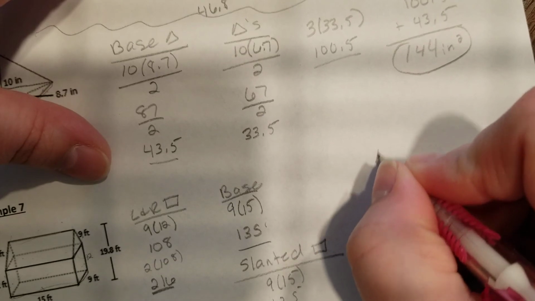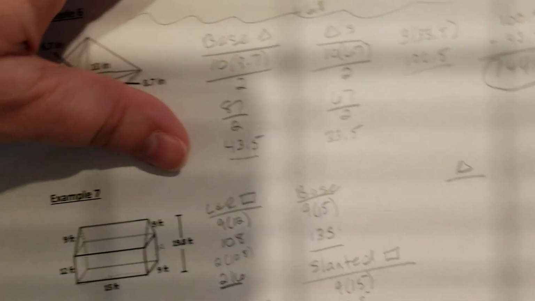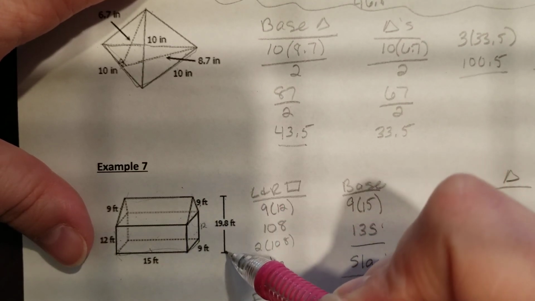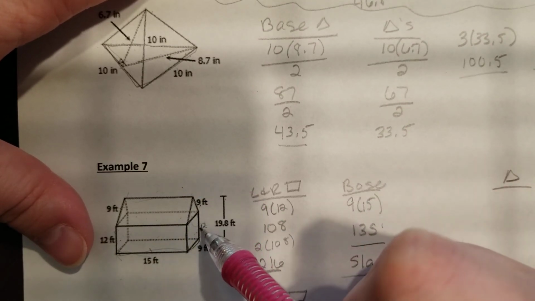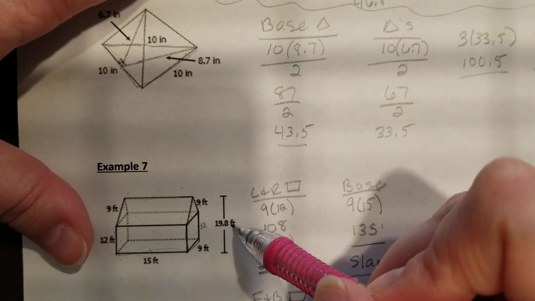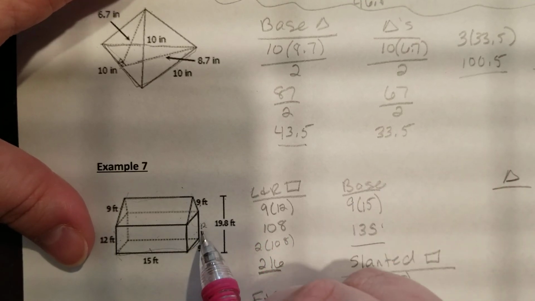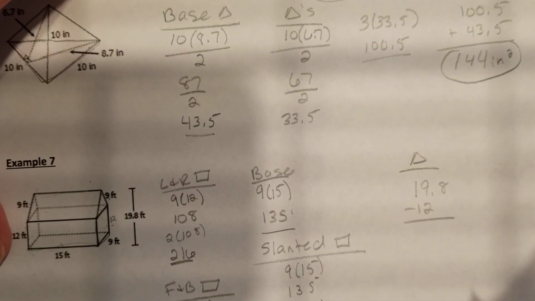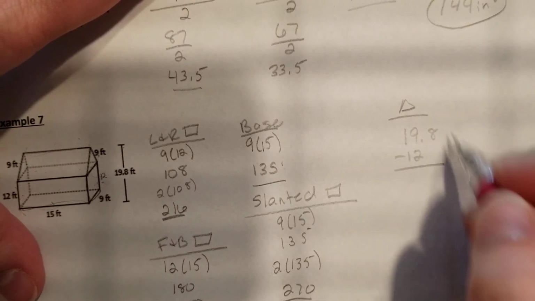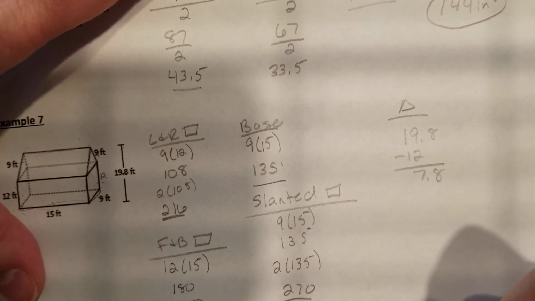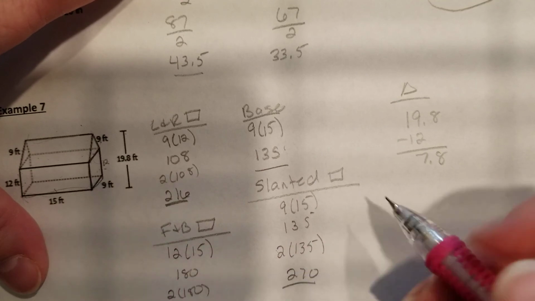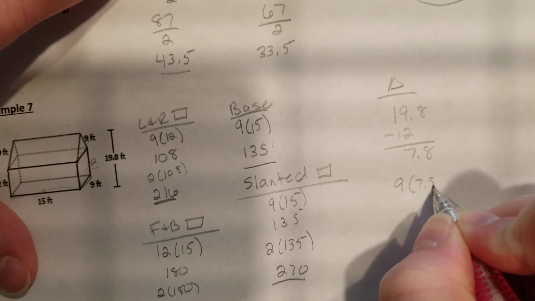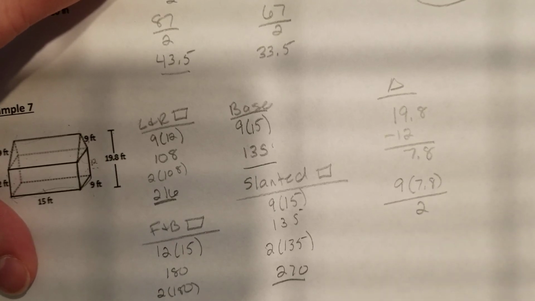Okay. Now the triangles, we have an extra step in here because we don't know the height, but we do know the total height of the building and the height of the rectangle. So if the whole height is 19.8 and the height of the rectangle is 12, we're just going to subtract those first to get the height of our triangle, which is 7.8. So now the height of our triangle is 7.8 and our base is 9. So we have 9 times 7.8 divided by 2.